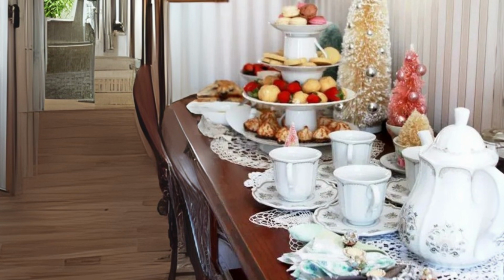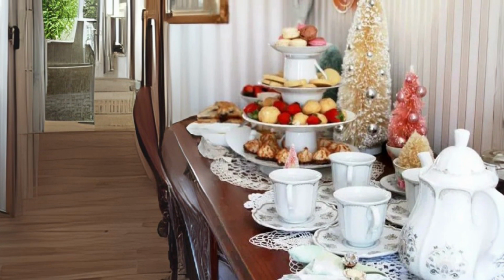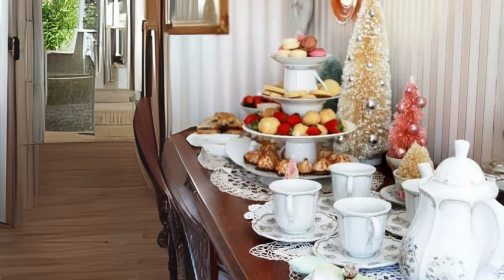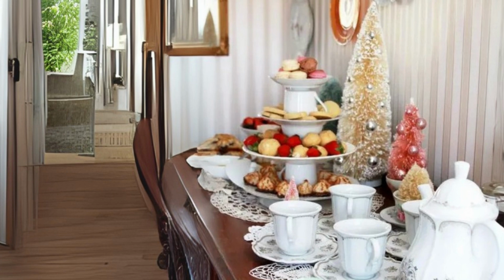Tiered stand tea station. Set up a tea station with doilies, white printed porcelain, and a tiered stand filled with cookies and sweets. Add bottled brushed Christmas trees for a whimsical touch.